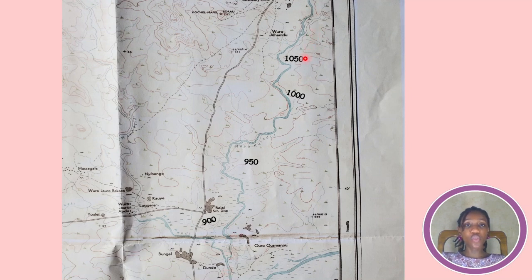We can see how we moved from 1050. I have to make the contour lines a bit bold for you to see. 1050, 1950, 900. So we can see the contour lines are decreasing as we move down the map. And remember that rivers flow from highland to lowland. So with that, we can easily say that River Mayo Krundul is flowing from north to south. Let me zoom in once again.